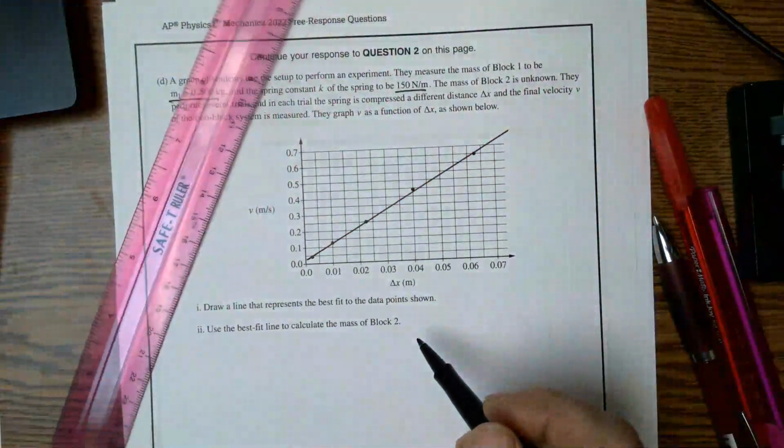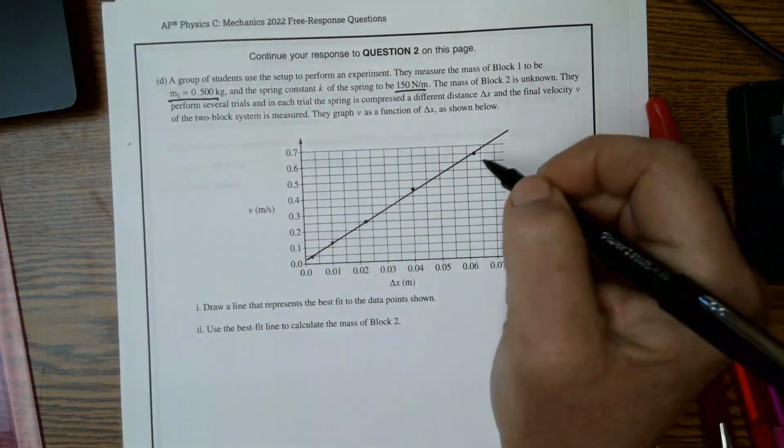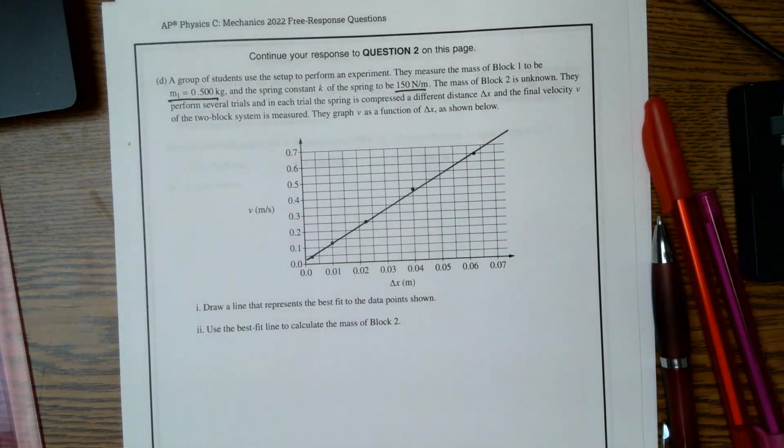And draw me a line. Okay, that looks like a pretty good line. I hit most of the points. Got one slightly below and slightly above, but everybody else is kind of on the line.